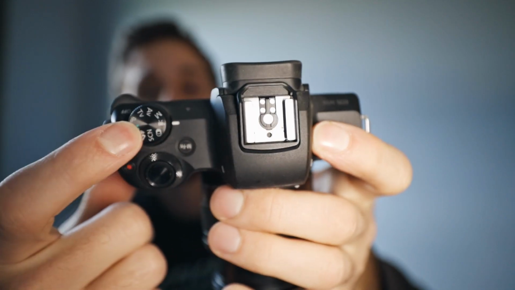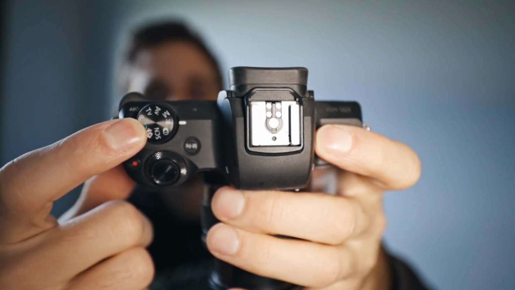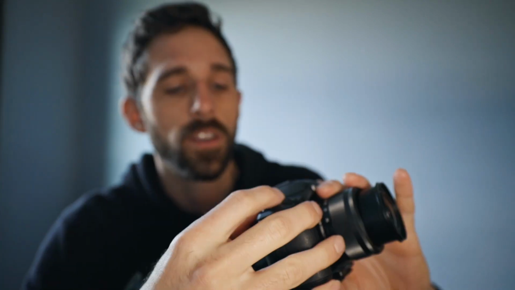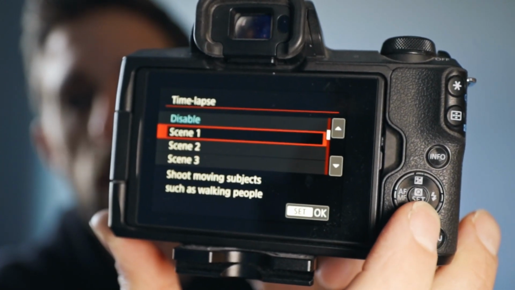You do have to be in movie mode to have this option shown in your settings. So if you go to any other mode on here, it's not going to show up your time-lapse settings. Movie mode, hit menu, enable your time-lapse, and you have a few different options here.